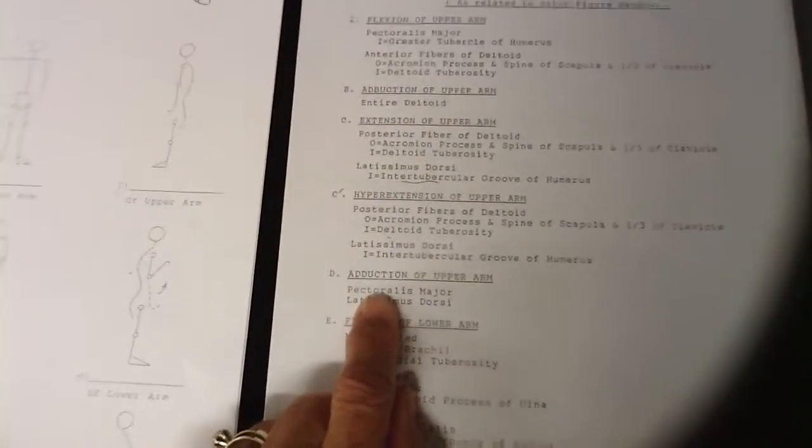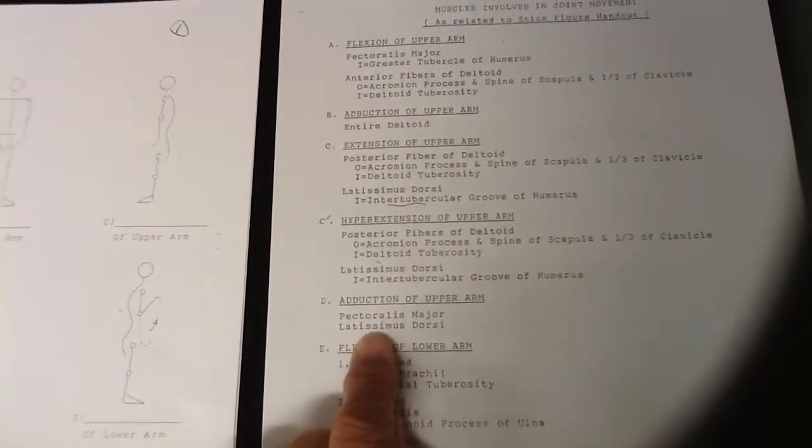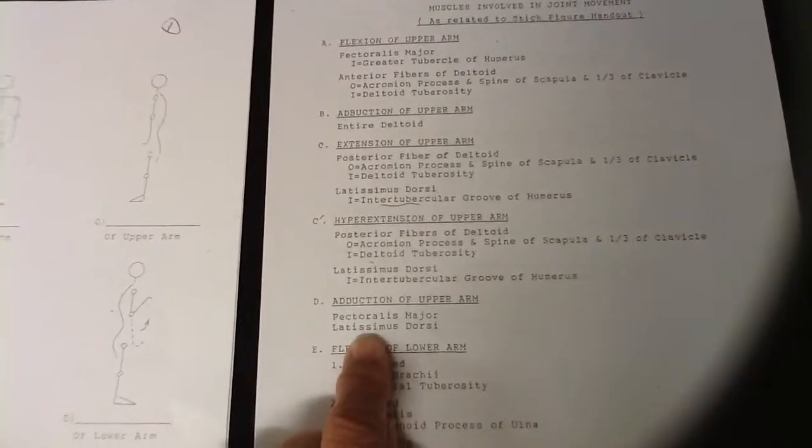So you need to know the pectoralis major inserts on the greater tubercle of the humerus. Latissimus dorsi inserts on the intertubercular groove. When they work together, you have adduction of the upper arm. And so continue on this way.